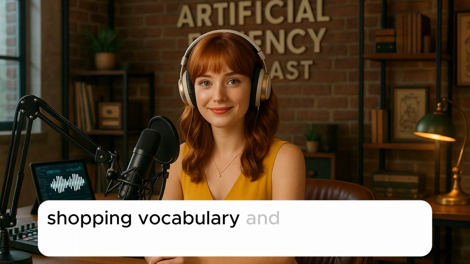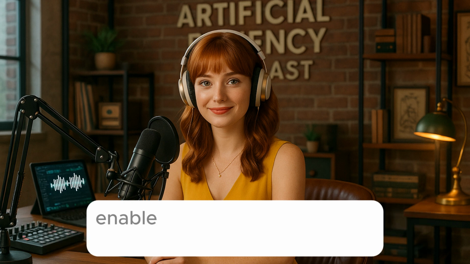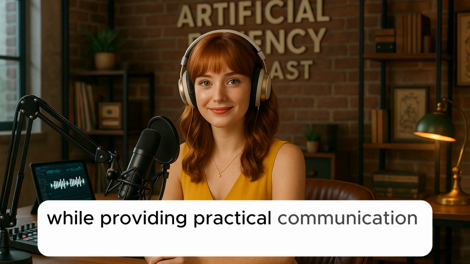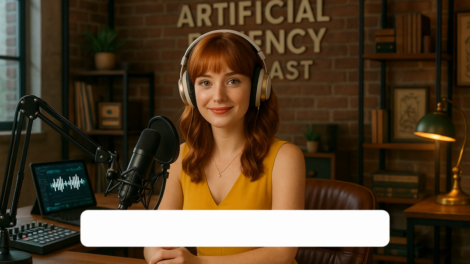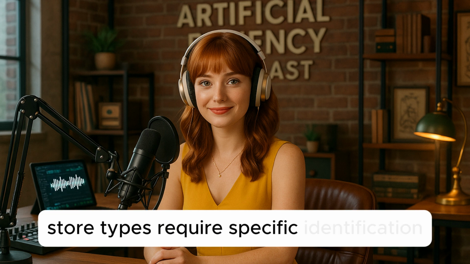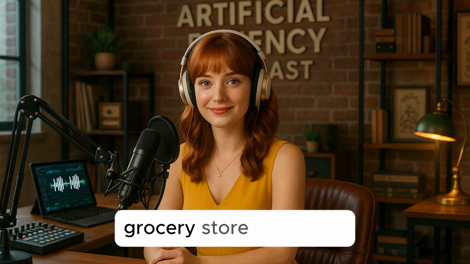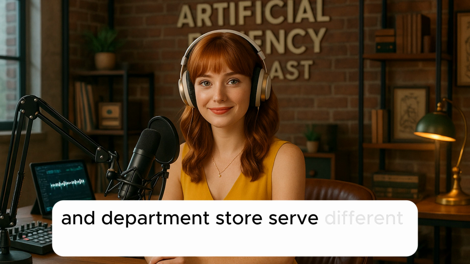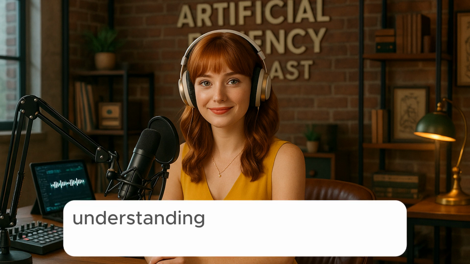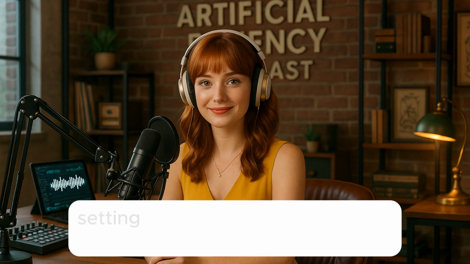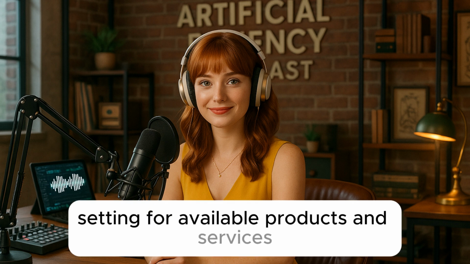Shopping vocabulary and essential retail interactions enable successful commercial transactions while providing practical communication skills for daily purchasing needs and customer service situations. Store types require specific identification for navigation and shopping planning. Grocery store, pharmacy, clothing store, bookstore, and department store serve different purchasing needs. Understanding store types enables efficient shopping and appropriate expectation setting for available products and services.